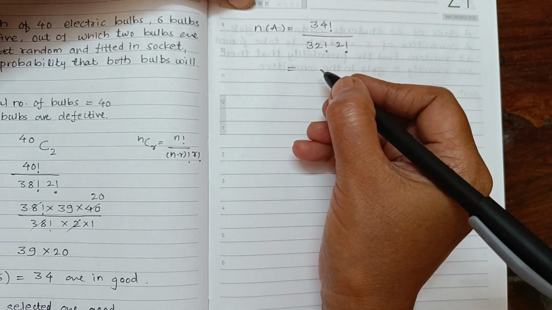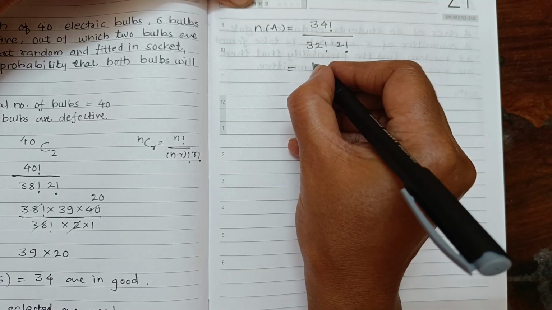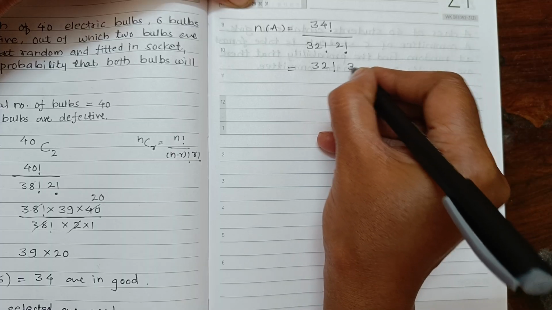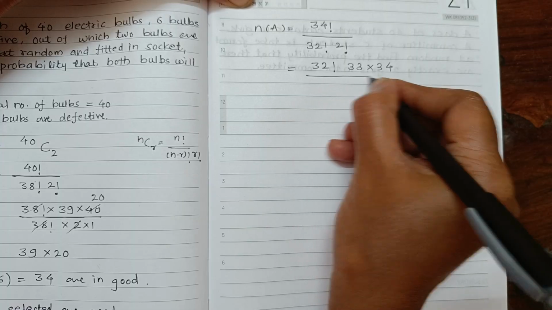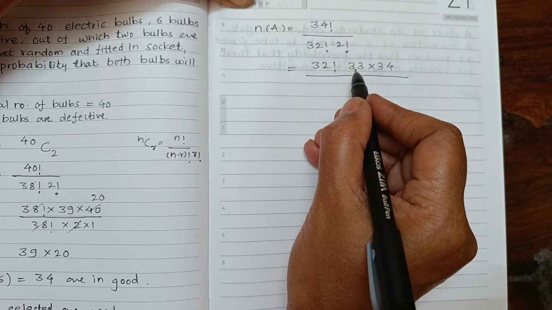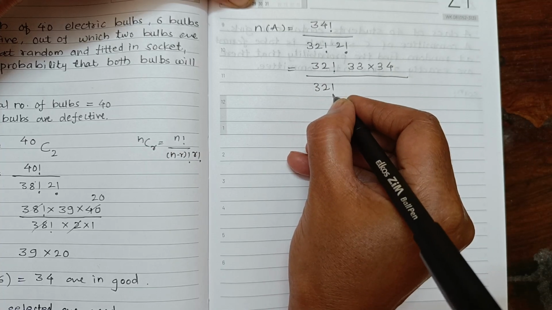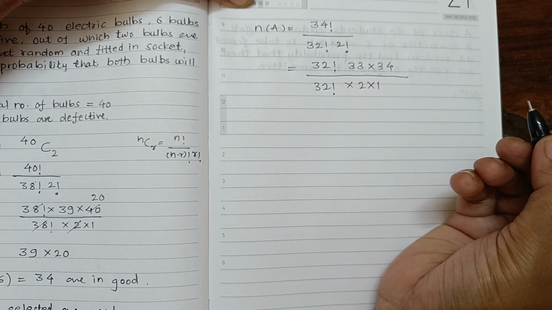now this 34 factorial can be written as 32 factorial into 33 into 34 divided by 32 factorial into 2 factorial, 2 factorial is 2 into 1.